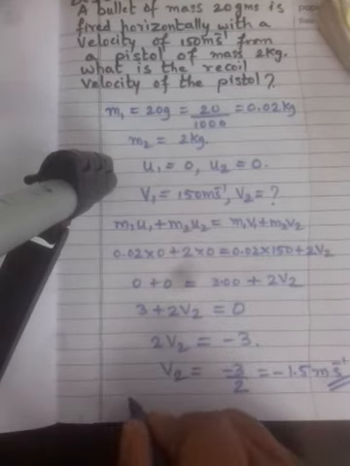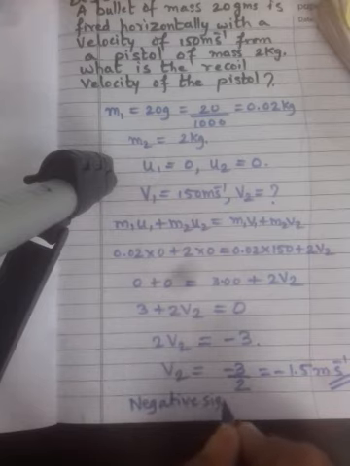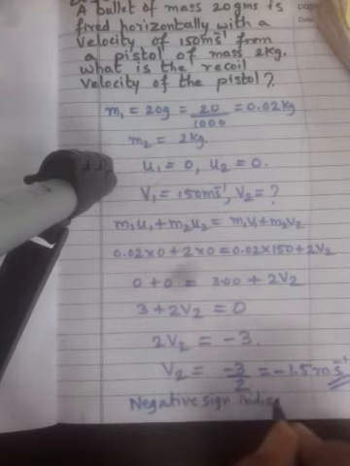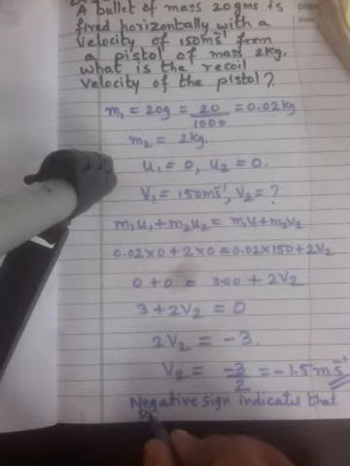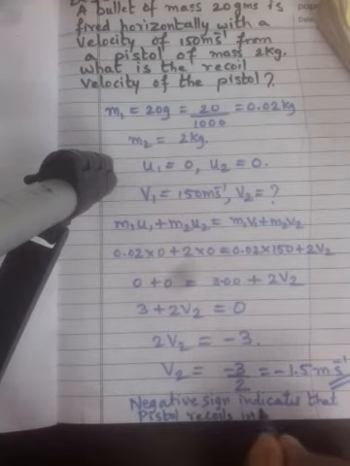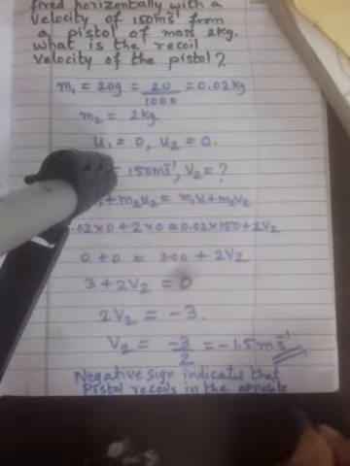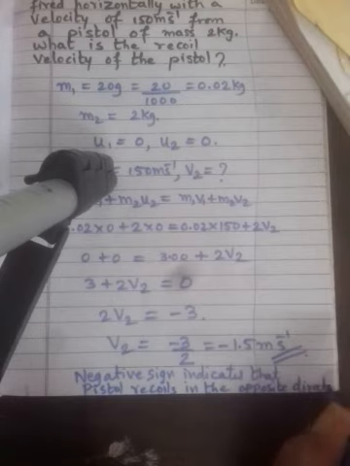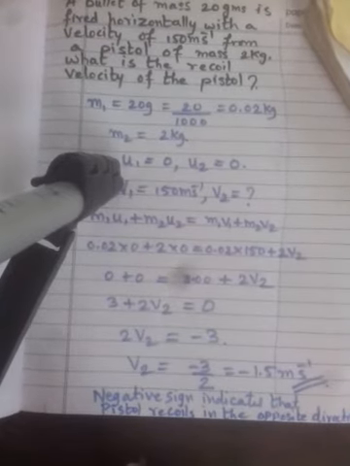So I will write that. Negative sign indicates that the pistol recoils in the opposite direction. So this is how we solve the sums using the law of conservation of momentum.